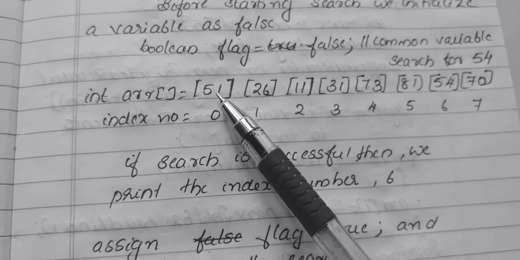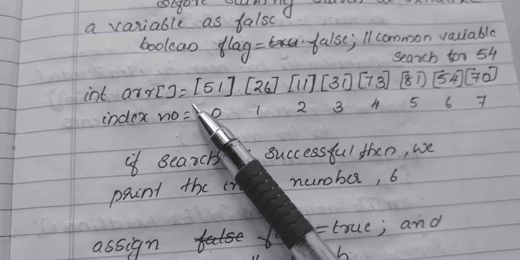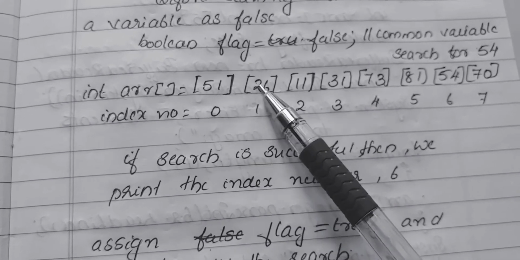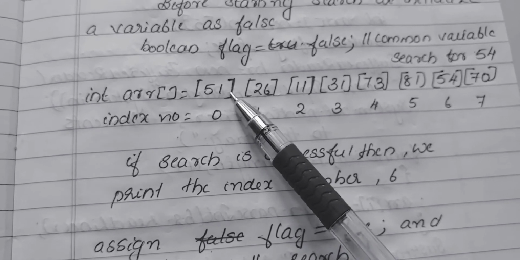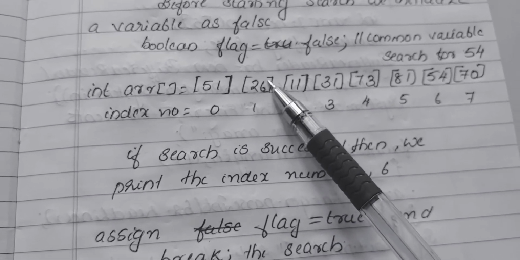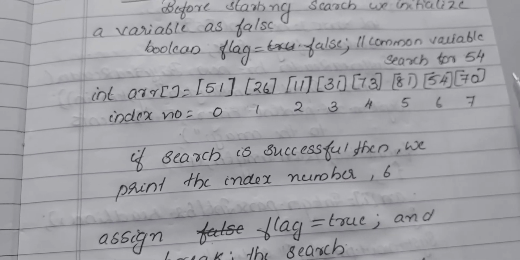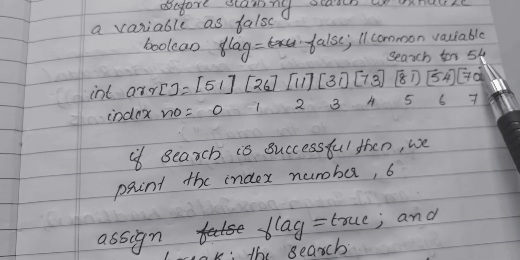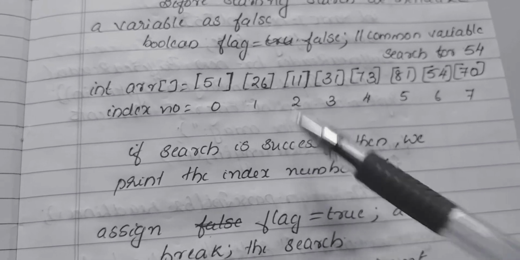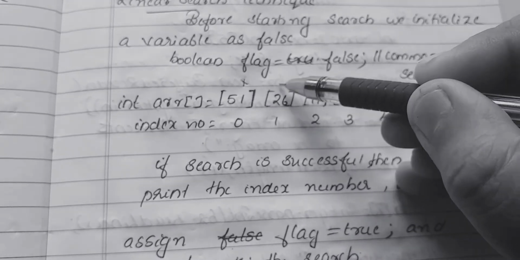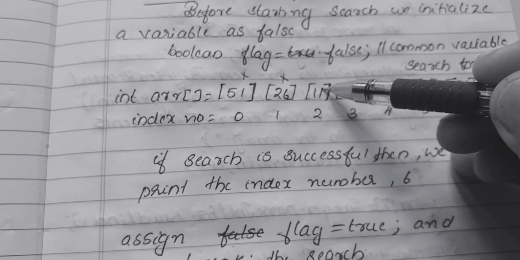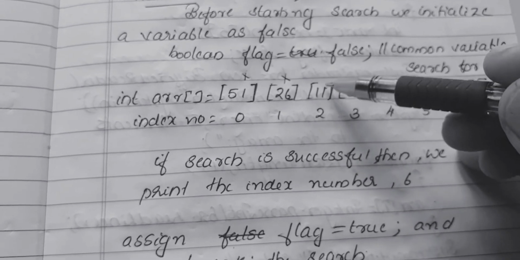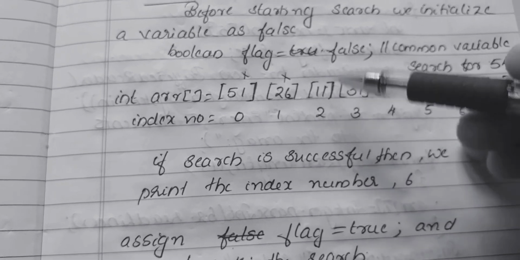Which is the first element? 51. 54 is compared with 51. Does it match? No, there is no matching. So we go to the next element, 26. 26 is compared with the search element 54. Any matching? No. Then we go to the next element. So we are sequentially searching one by one element in the array.